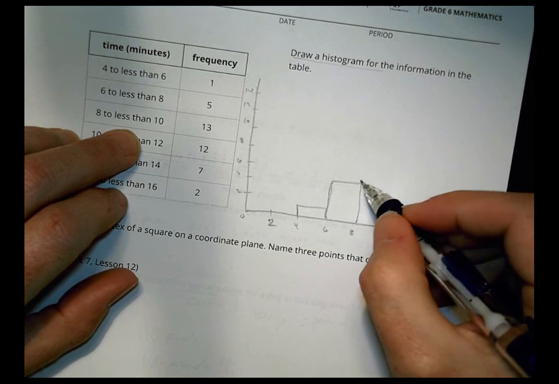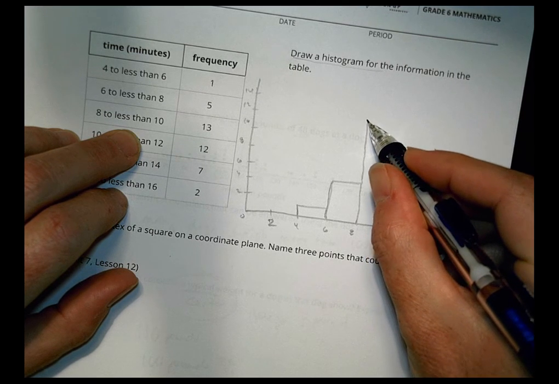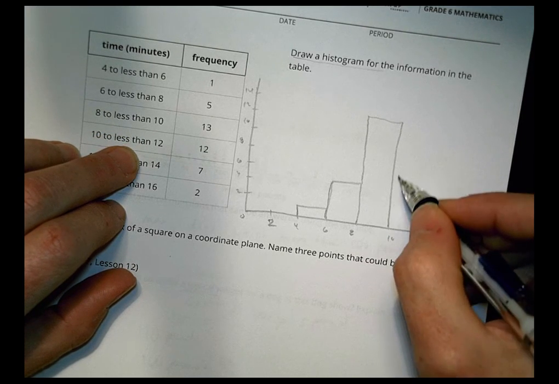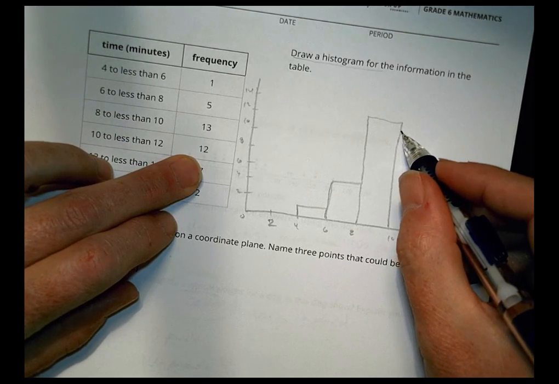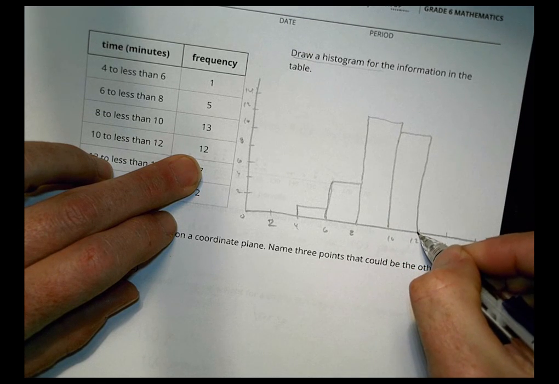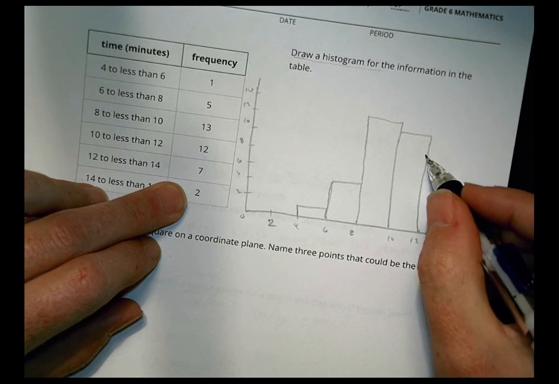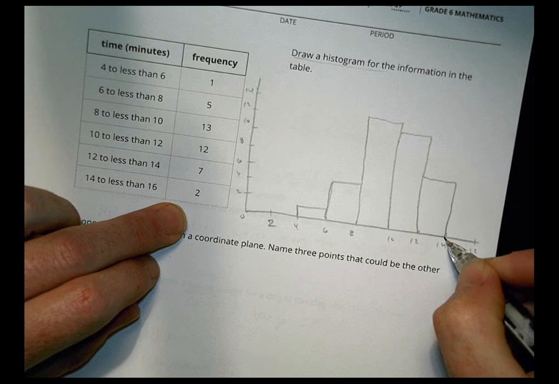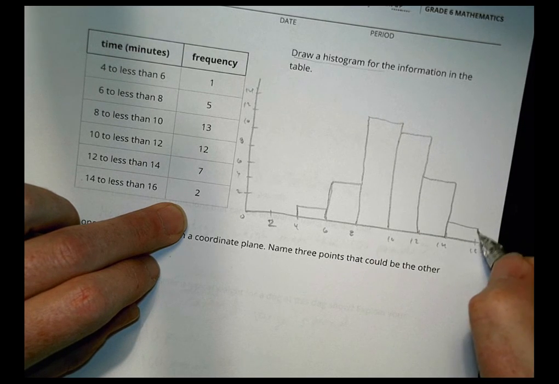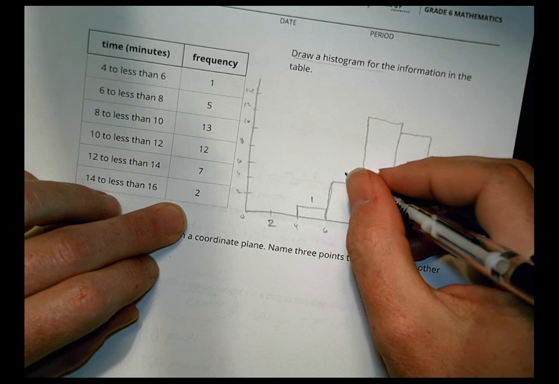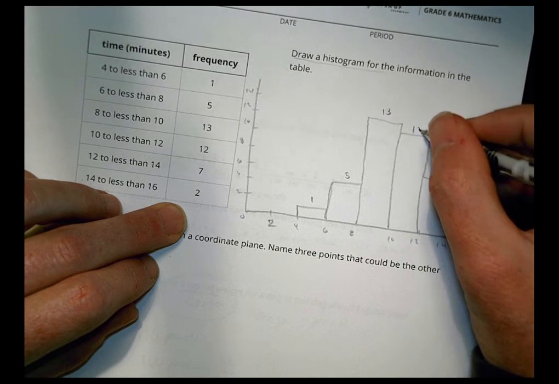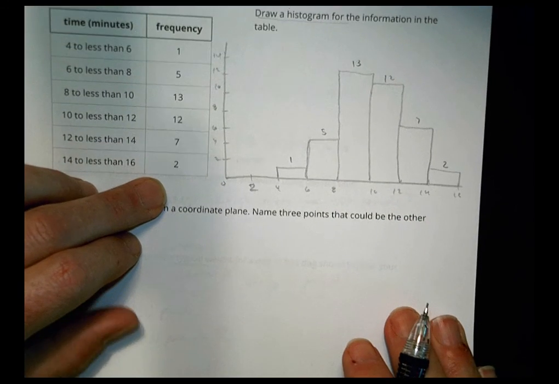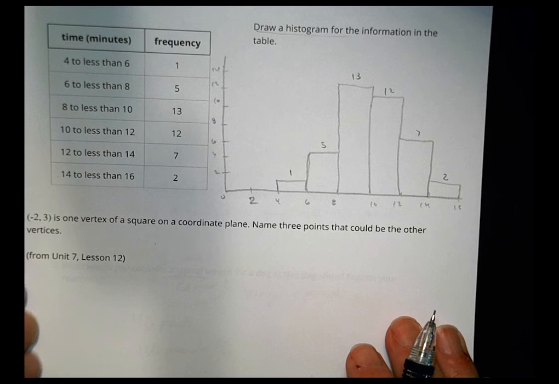8 to 10 is 13, so let's go up to about 13 between the 12 and the 14. 10 to 12, it's going to be 12, so we go to the 12 line there. 12 to 14 is 7 people, so we go between 6 and 8. About here, and 14 to 16 is 2, so there you go. I can put the values above them if we chose to, just to show what those are. And there we go. We have now created a histogram based upon that frequency table there.